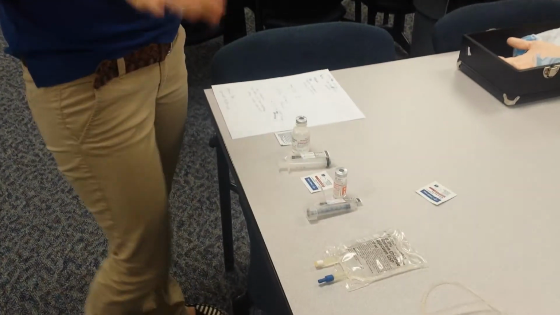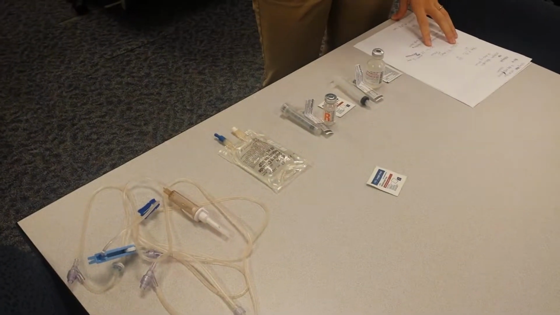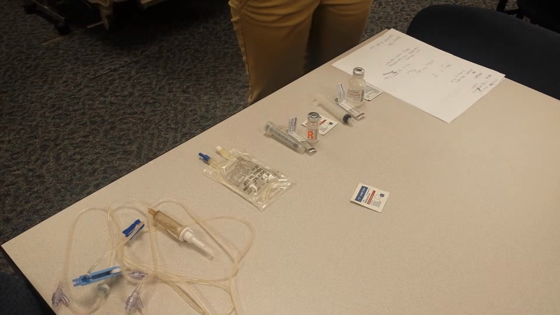We're going to draw up. My vial of vancomycin is 200 milligrams per milliliter, so I'm going to need 2.5 milliliters of that. And we're going to put it in a 50 milliliter bag. So doing our calculation, that would be 8.3 drops a minute and about 1 drop every 8 seconds.